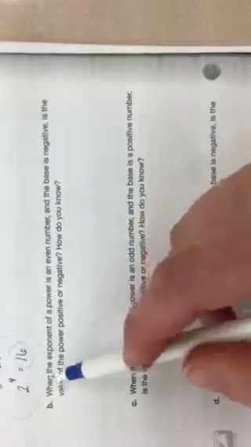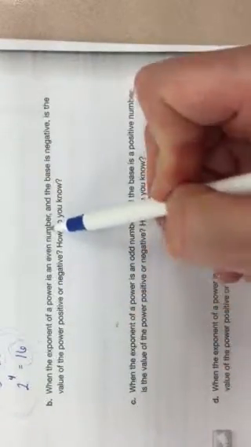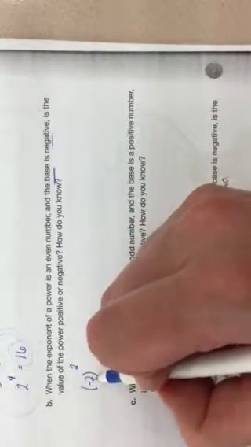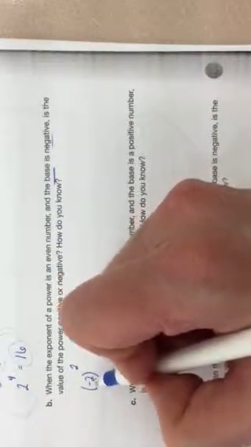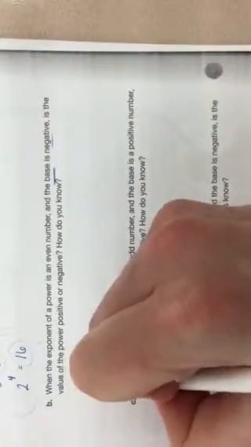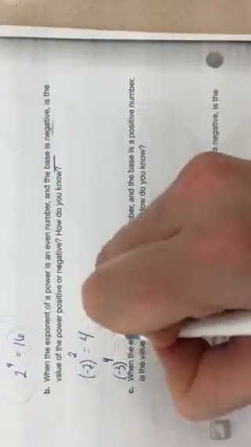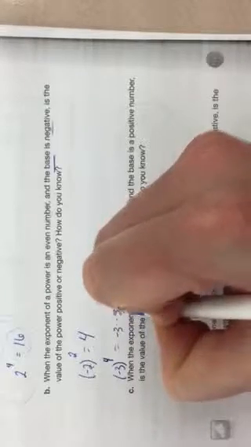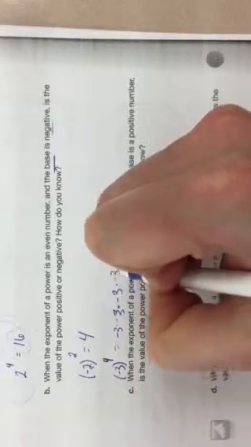So here, let's try this one. When the exponent of a power is an even number, okay, so even exponent, the base is negative, so let's try -2. Is the power positive or negative? Well, -2 times -2 equals +4. Let's try another example. Power is even, so let's try 4th power. Base is negative, let's try -3. So that's the same thing as -3 times -3 times -3 times -3.